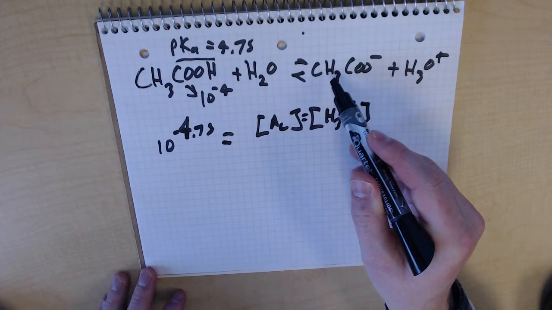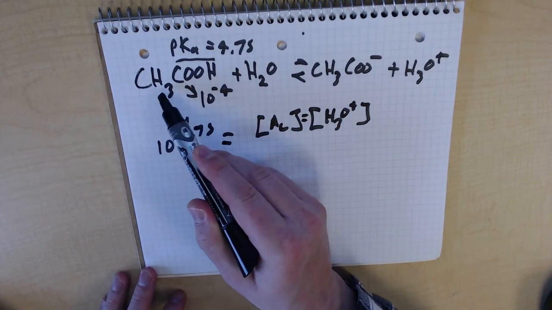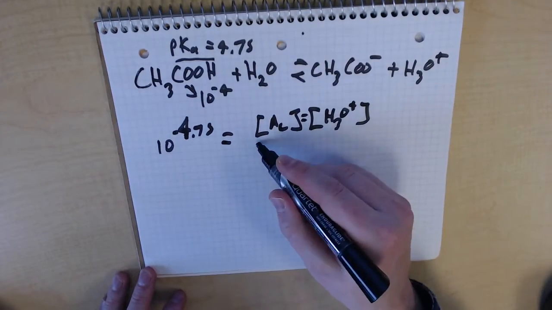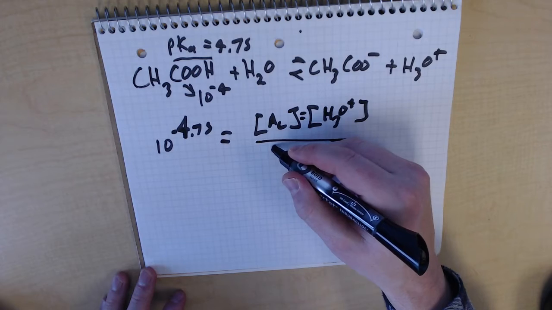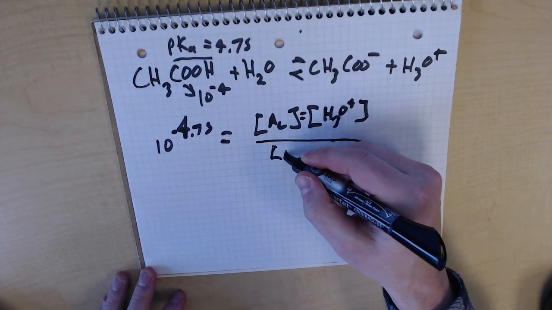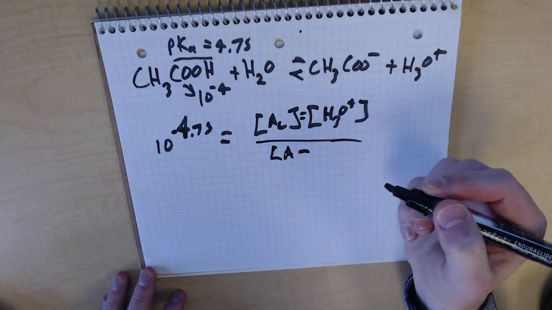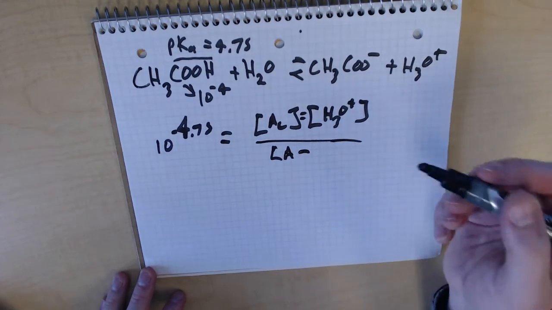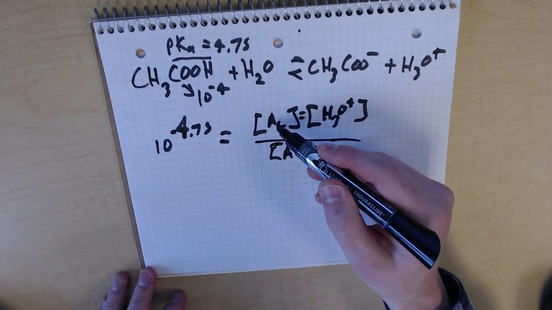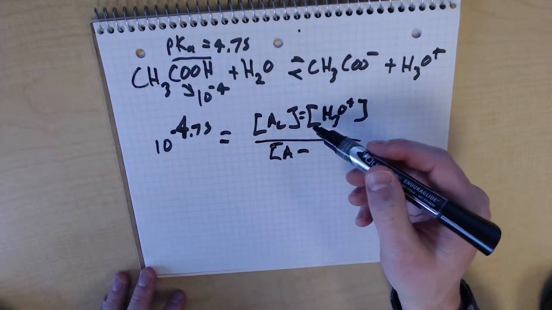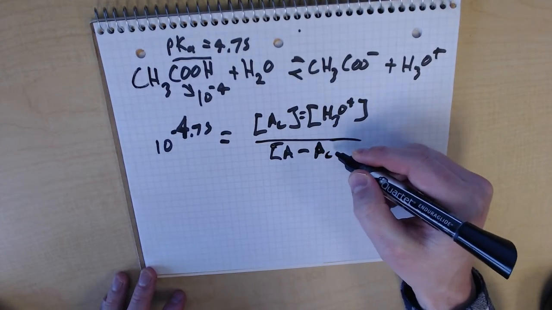But we do know that these two are going to be equal because of the equation we have up here. So the concentration of acetate is equal to the hydrogen ions because all of the acid comes from our weak acid, the acetic acid. And that's all going to be divided by the concentration of our acid that we added, which I'll abbreviate A for acid. But that's going to be minus some amount, and that amount is actually going to be the concentration of the hydrogen ions, which is also equal to the concentration of acetate. So we'll just say minus AC here.